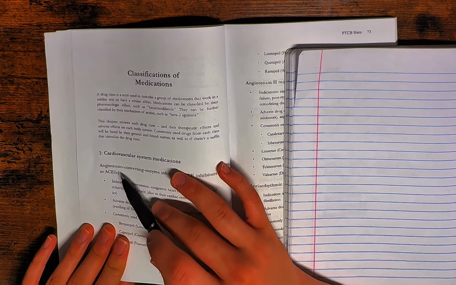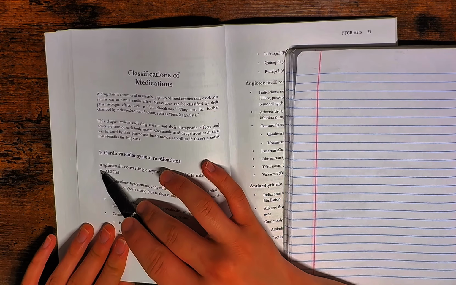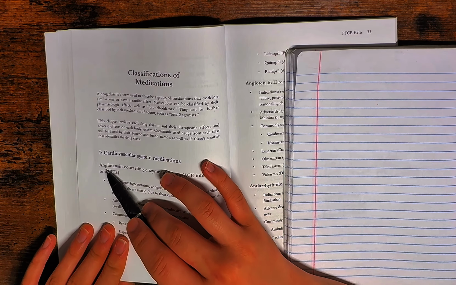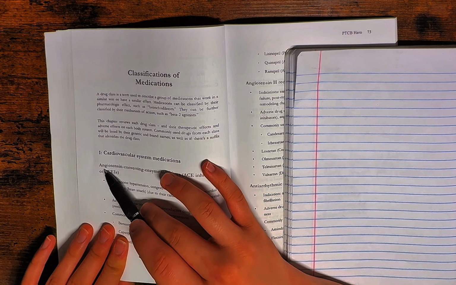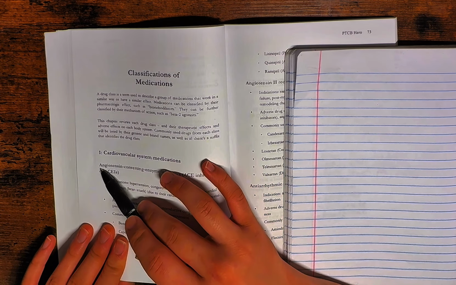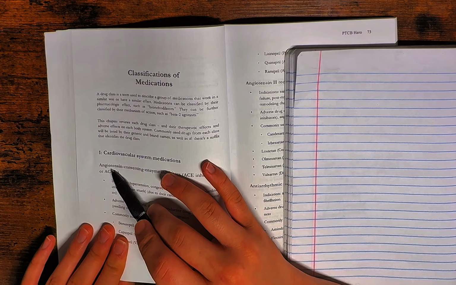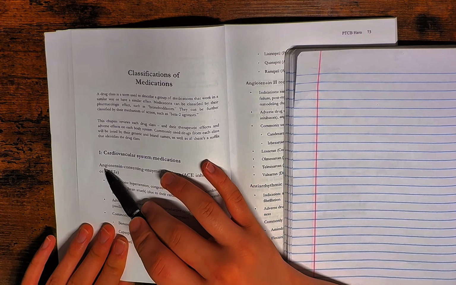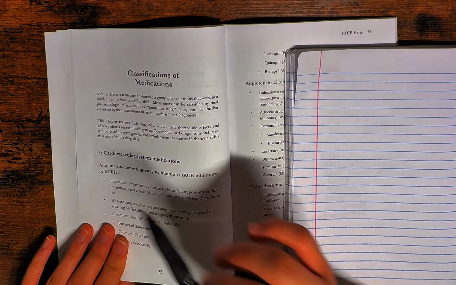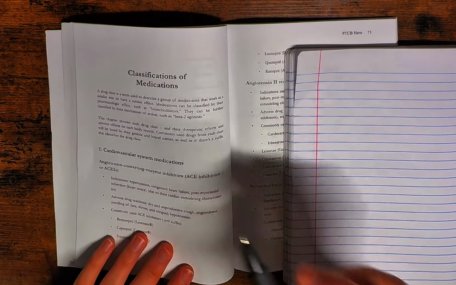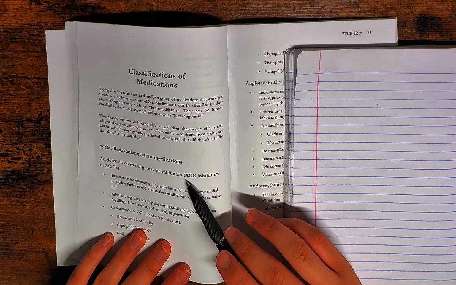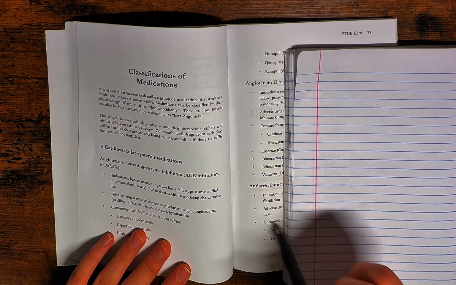Angio is usually the root for blood or blood vessels. You have something like angiogenesis in cancer, where the cancer cells start generating blood cells to help supply them with nutrients. So the short version of this is ACE inhibitors.